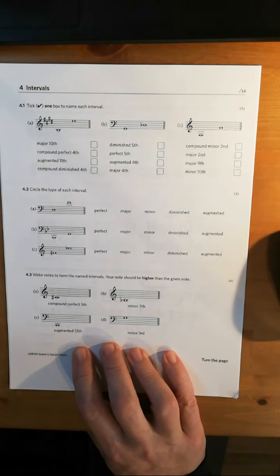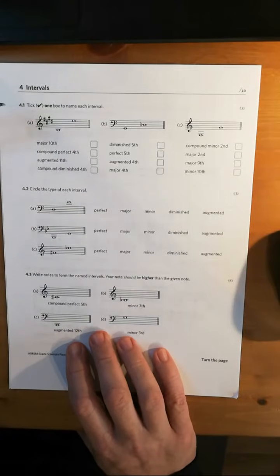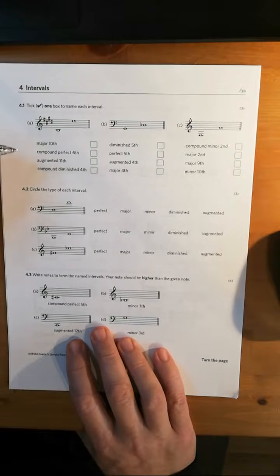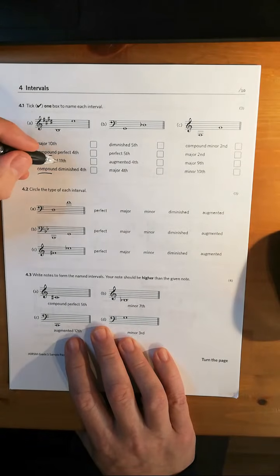Okay. Now, which is the correct interval here? Okay, first of all, it's more than an octave, so it's going to be a compound. Or, well, 11th could be more than an octave as well. They're all different ways of saying the same thing, aren't they? I prefer to use the compound way of describing intervals, but we'll see.